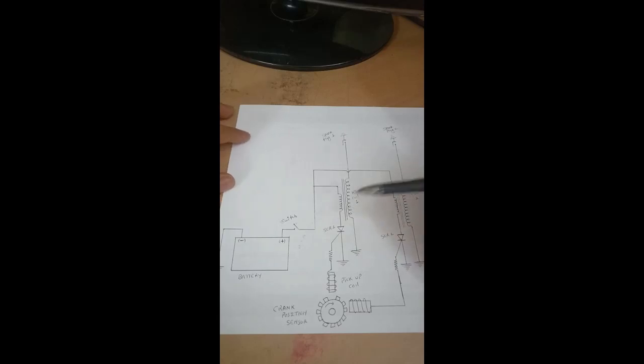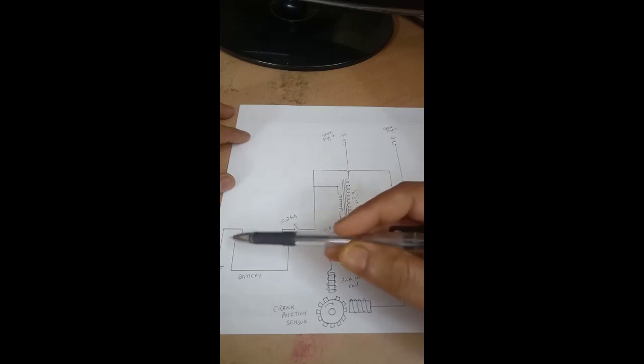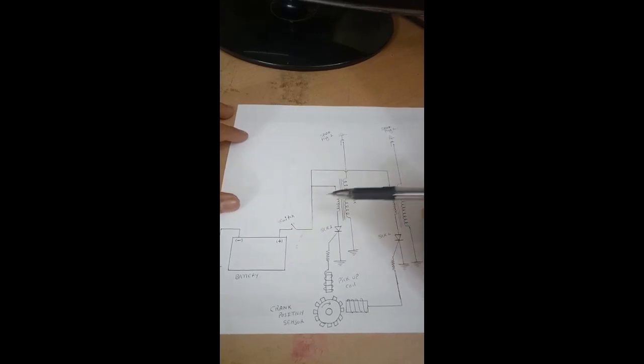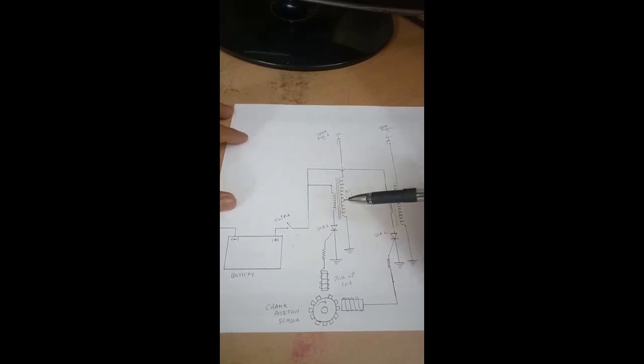In this diagram also there is a battery, which is the main source of current in this ignition system. The negative terminal is grounded, and the positive terminal is given to a switch. In a distributorless ignition system, as shown in this diagram, for each cylinder, that is for each spark plug, if this is a 2-cylinder engine, there are 2 spark plugs, number 1 and number 2.